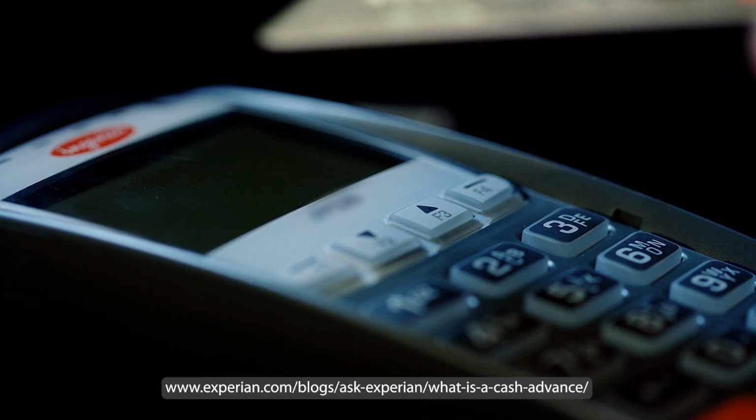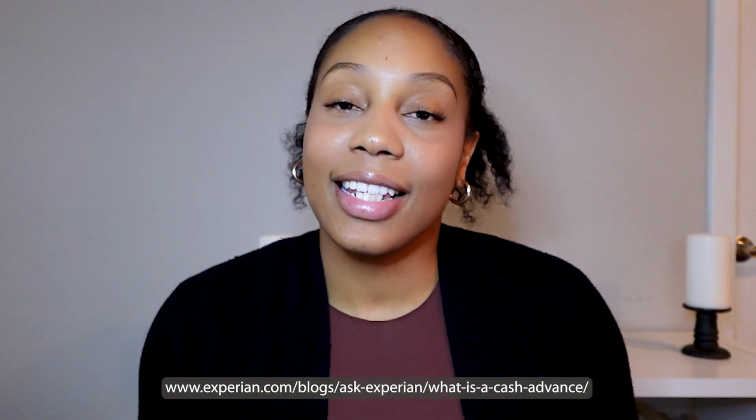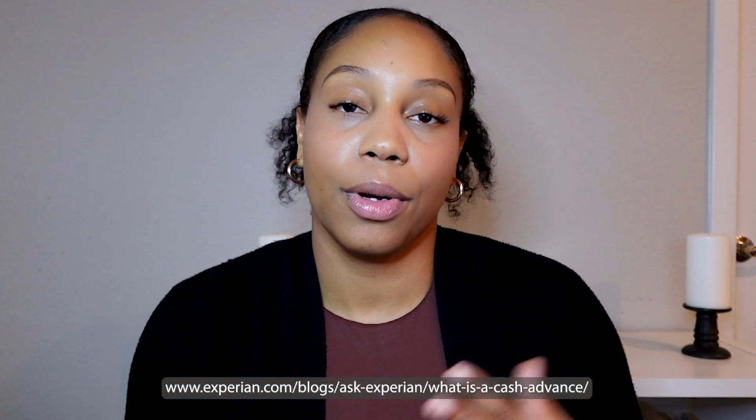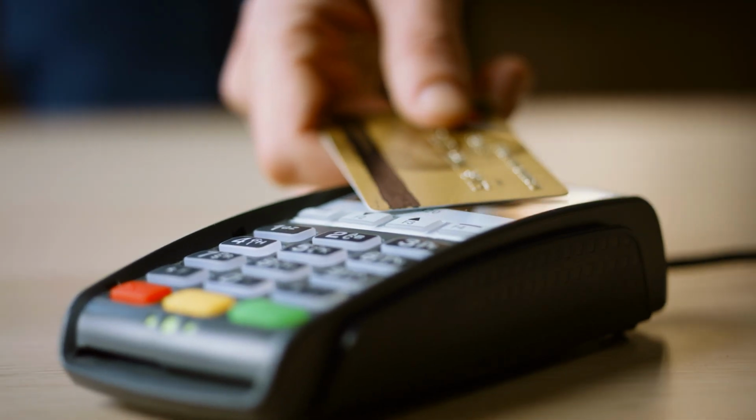A cash advance allows you to withdraw cash using your credit card. Now, this is considered a short-term loan from your card's line of credit. However, this does come with high interest and sometimes a fee. Plus, interest on cash advances starts accruing immediately, unlike regular purchases that do have a grace period.